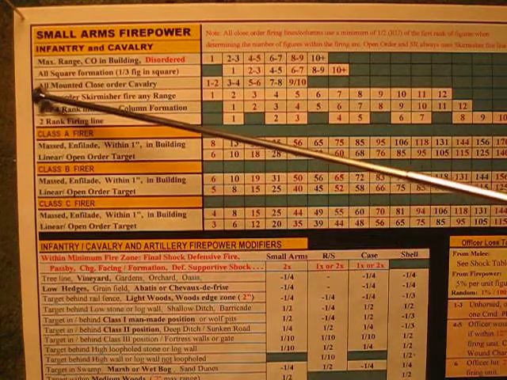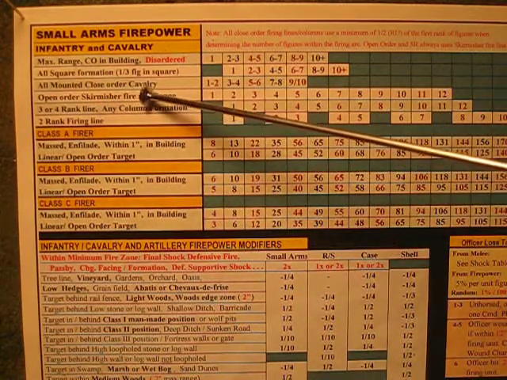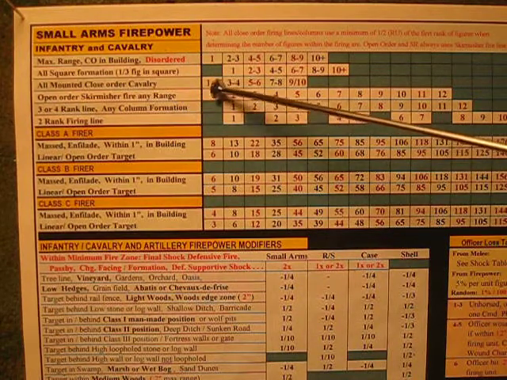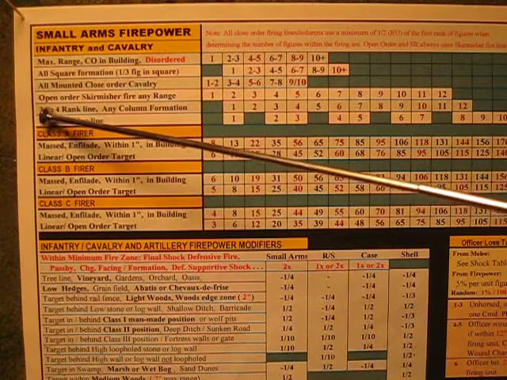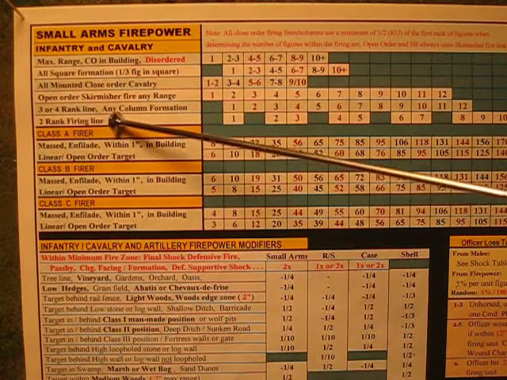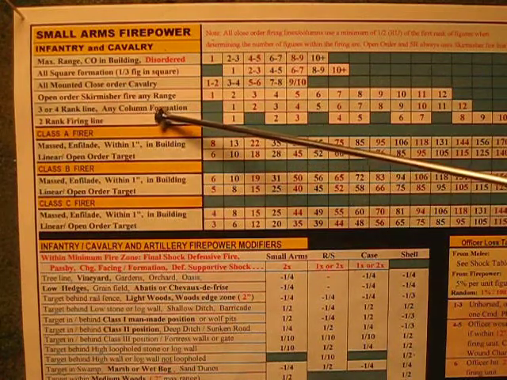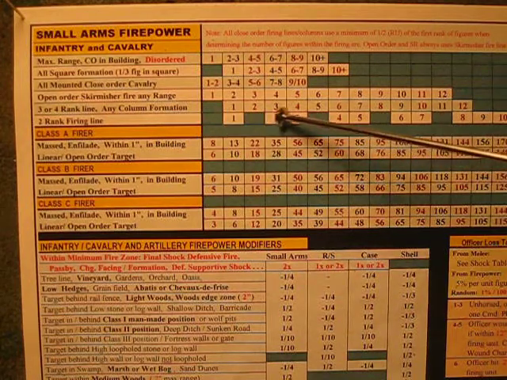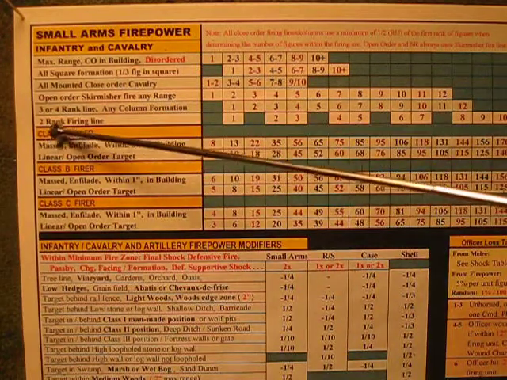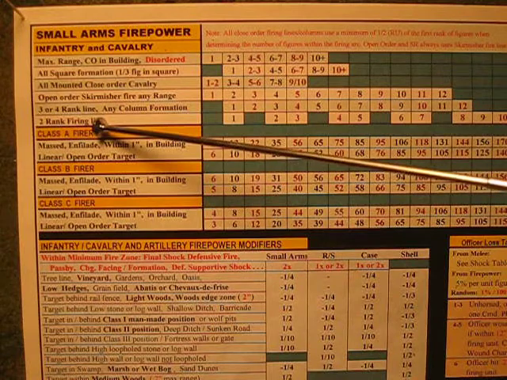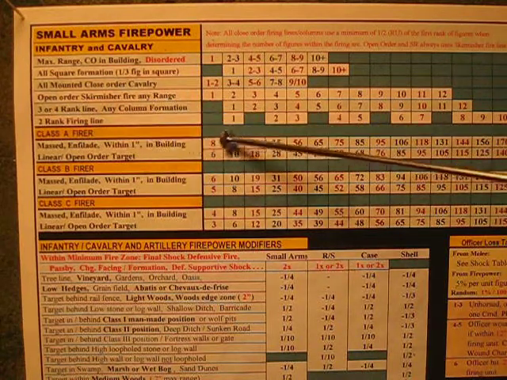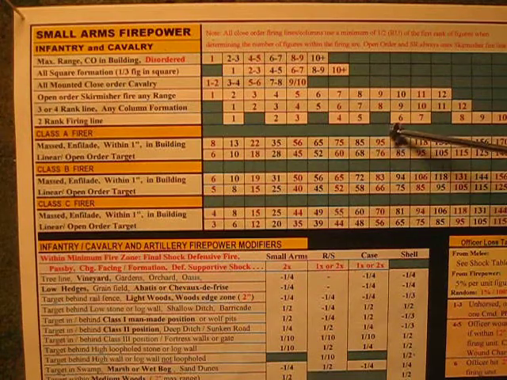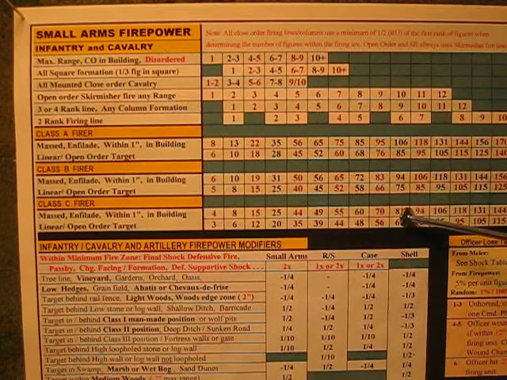If you happen to be mounted close order cavalry, not in skirmisher mode, there's your lines that you utilize. If you are any form of a 3 or 4 rank infantry formation, or you're at the head of a column formation of any nationality, this is the line you utilize. And if you're a 2-rank formation in a firing line, not a column, or a 4-rank line, by the way, you would also utilize this line for the numbers to come down to the percentages.